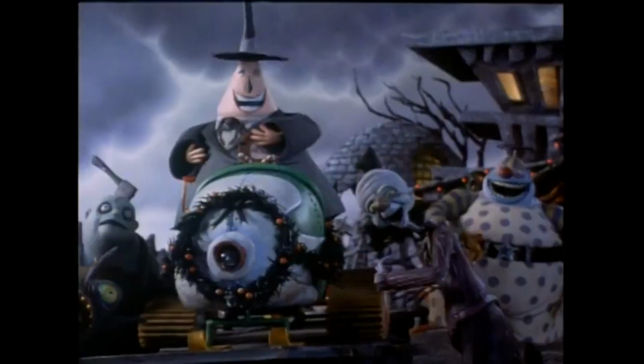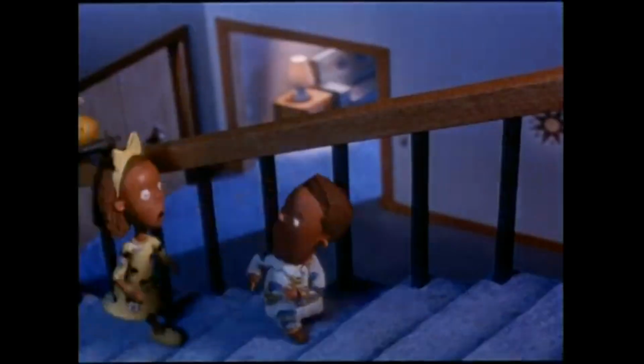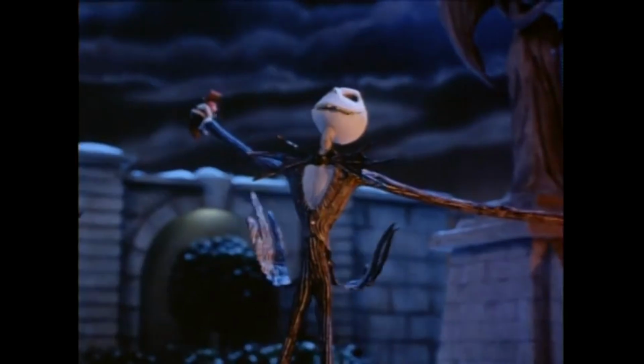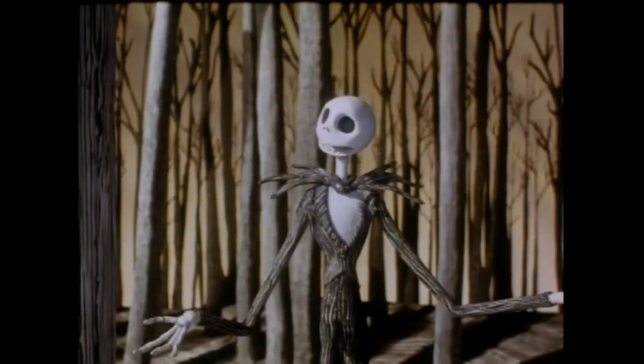There were 227 puppets created for Nightmare, and several of the puppets were created with interchangeable heads or faces in order to make it easy to change their emotions. It is estimated that around 400 heads were made for Jack alone.